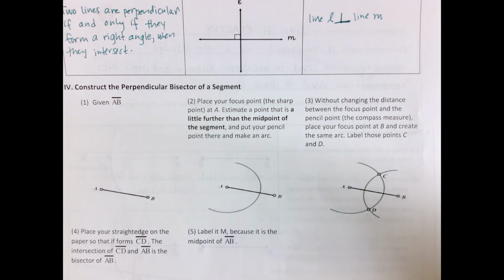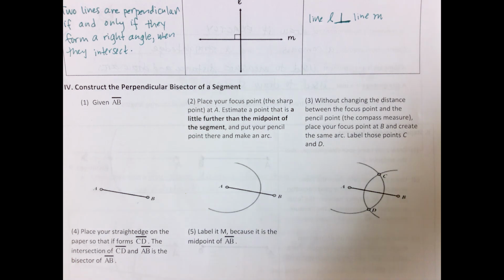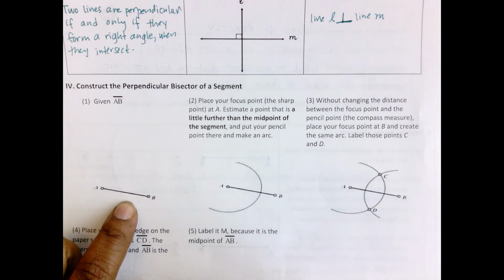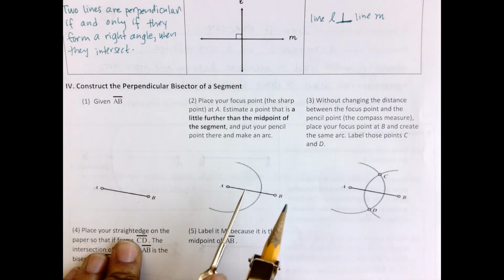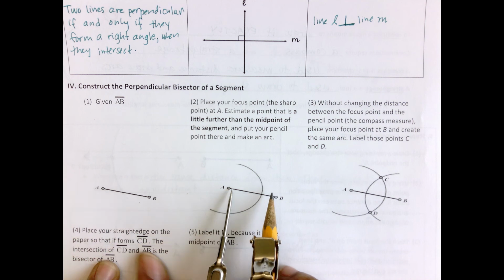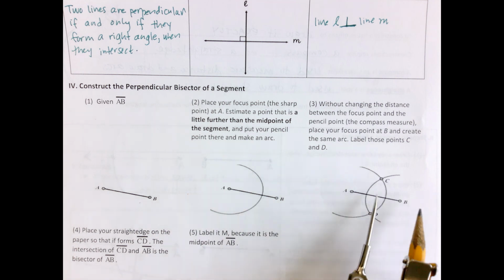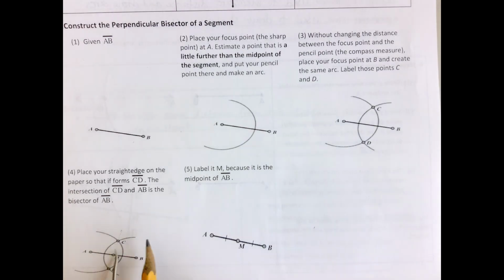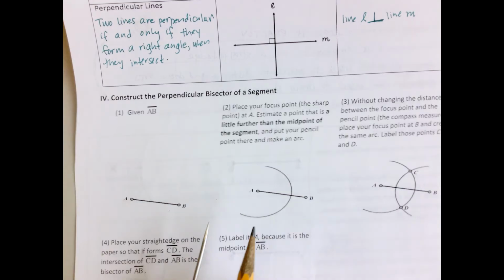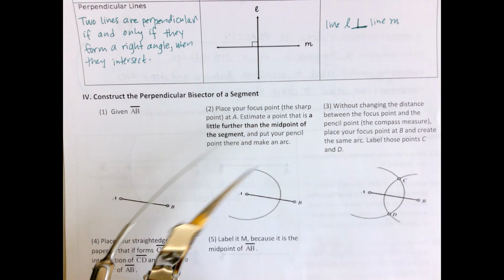It says that given segment AB, and we are given segment AB, we are going to place the focus point, the sharp point, at A, okay? So I'm given this segment here, and from that segment, I am going to put my focus point on point A. I'm going to use just this segment as the demo, and you're going to see how I eventually get that. So it says I need to place my focus point at A, and that's what I'm doing.